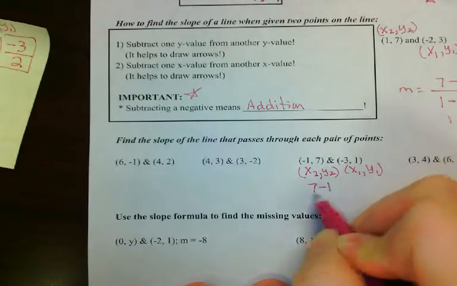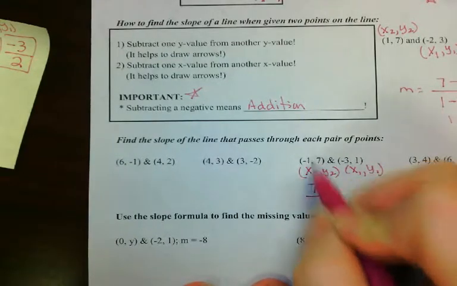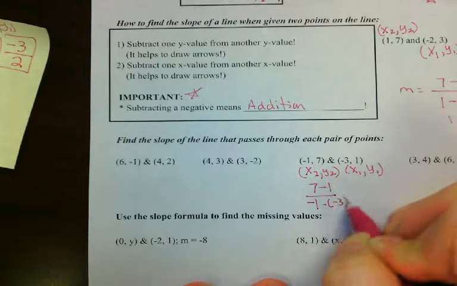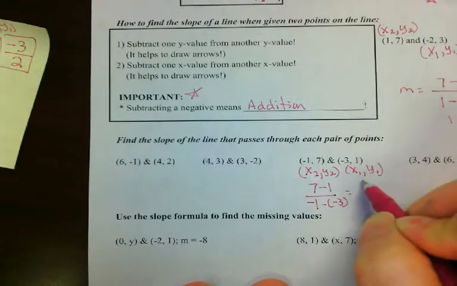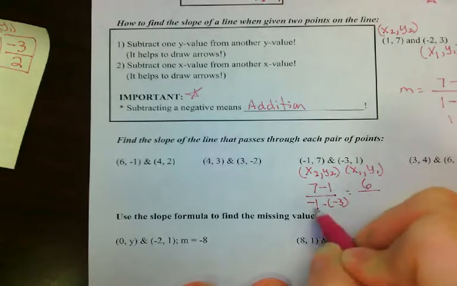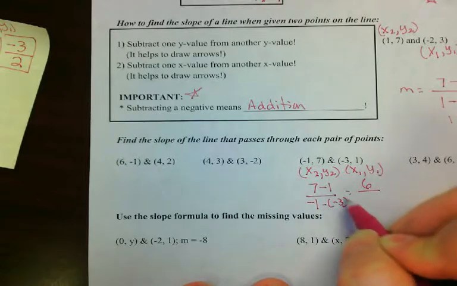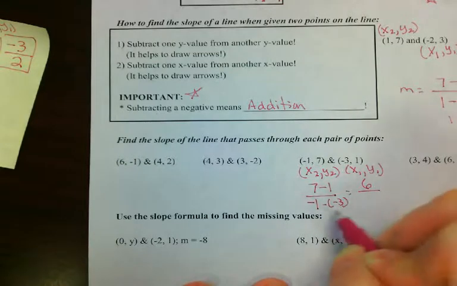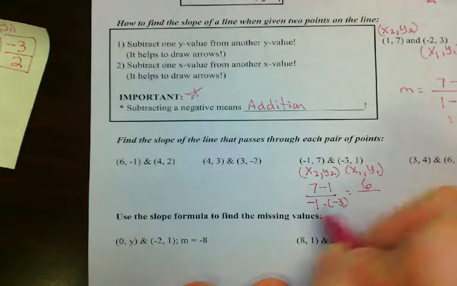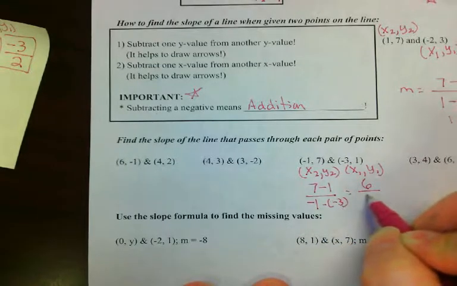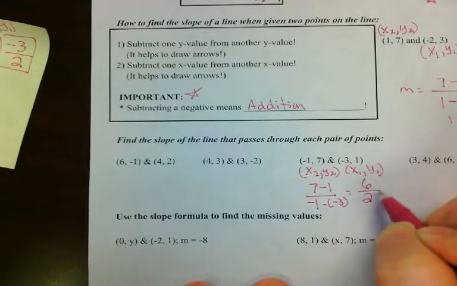We're going to take 7 minus 1 divided by negative 1 minus a negative 3. My numerator is going to turn out to be 6. In the denominator, a negative and a negative turns positive, so this is really negative 1 plus 3, which ends up being a positive 2.